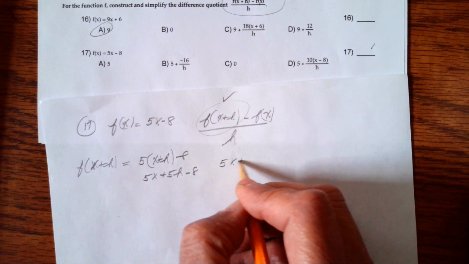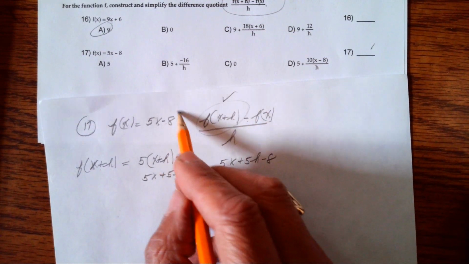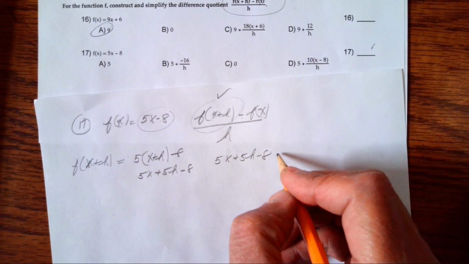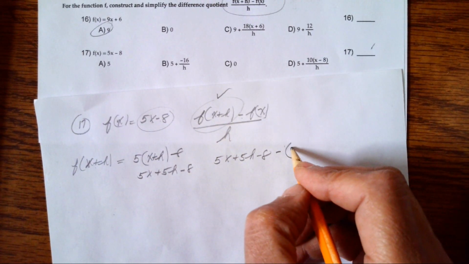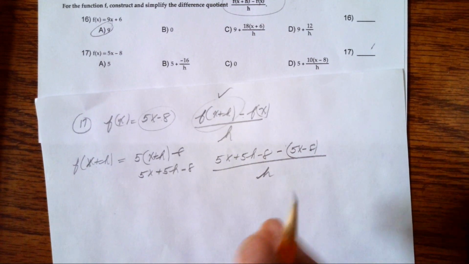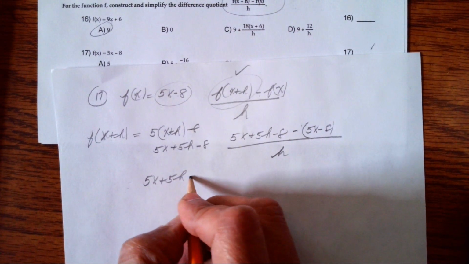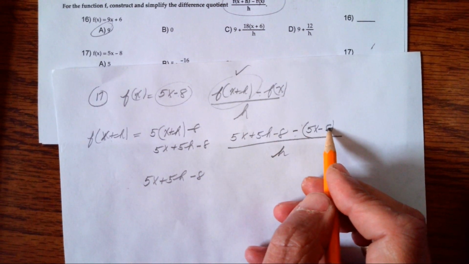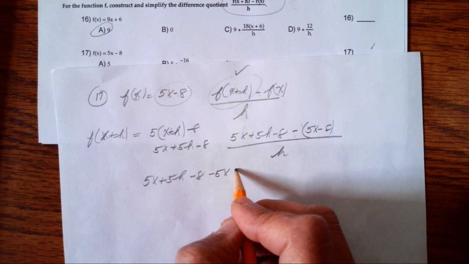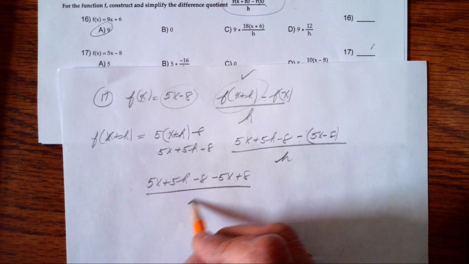So 5x plus 5h minus 8 minus f of x. Well, minus this is going to change both the signs, all right? I can write it out, so I'll put it in parentheses rather than a bracket. And this whole thing is divided by h. So simplifying, 5x plus 5h minus 8, the minus sign preceding the parentheses changes the signs of both those terms from what they were to the opposite. The plus becomes a minus, the minus becomes a plus. This is divided by h.